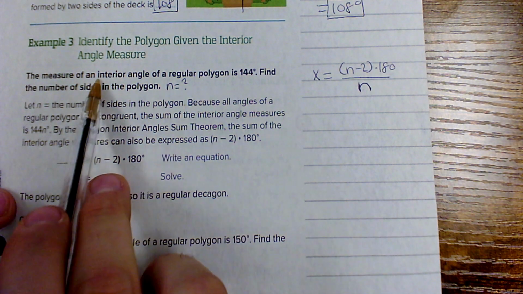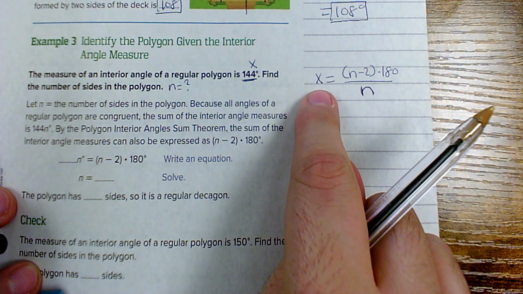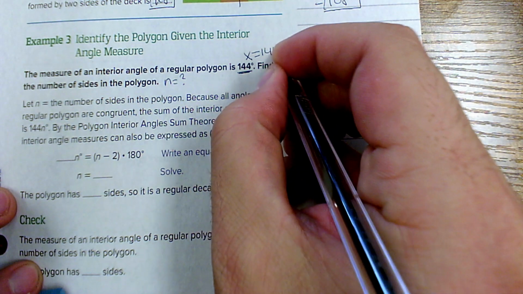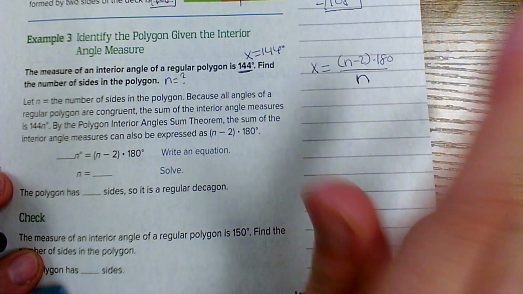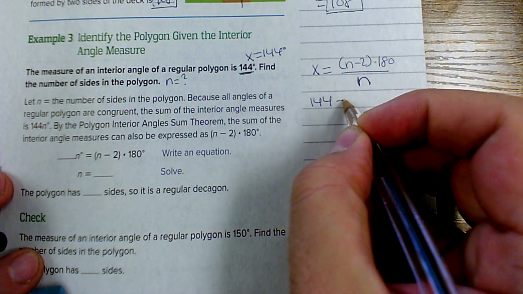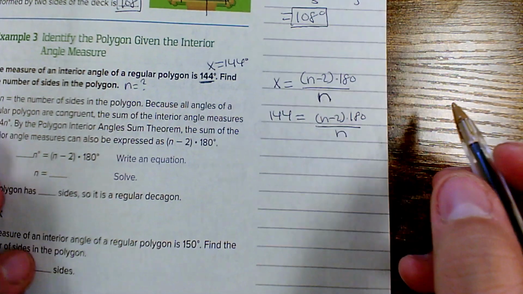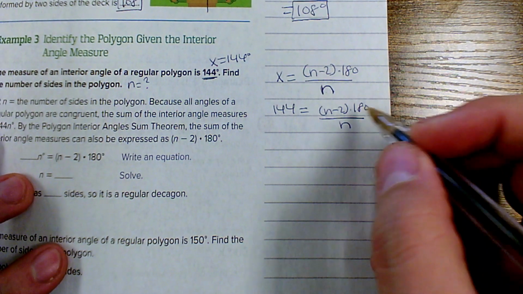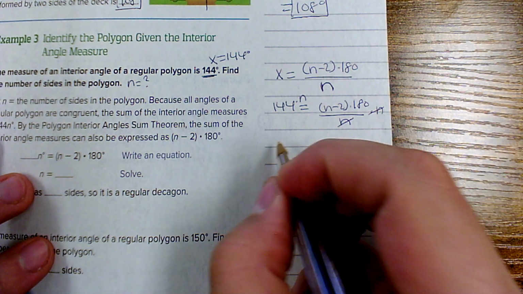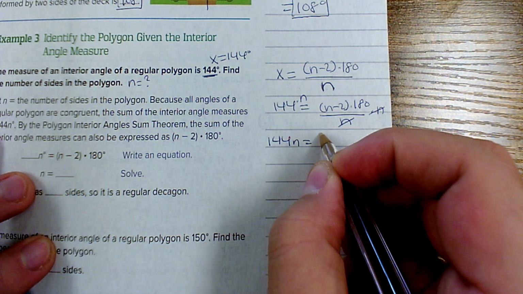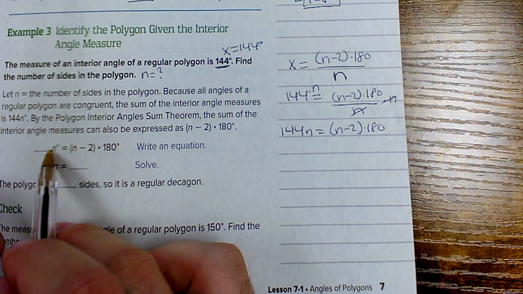But we do know that the measure of the interior angle is 144, so that's my x in this formula. So x is equal to 144. We can plug that in here, and then multiply both sides by n, so that way I can get rid of this n on the bottom. So I get 144n equals n minus 2 times 180. And you can really see the step right here for this equation.